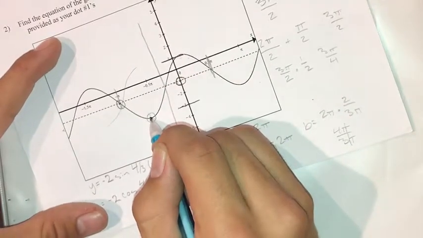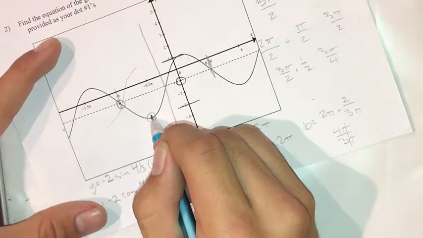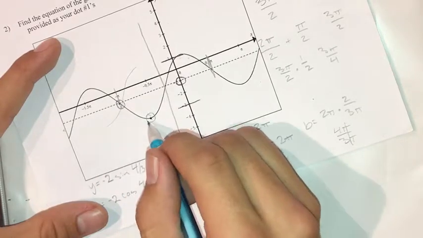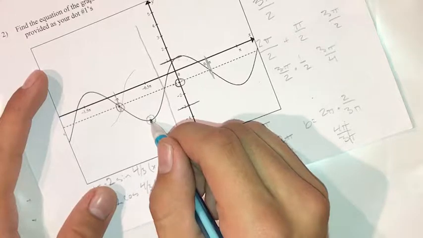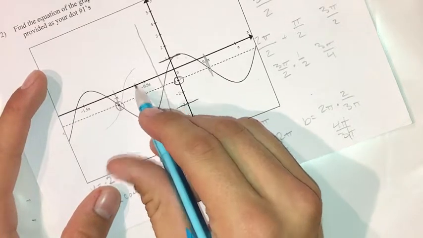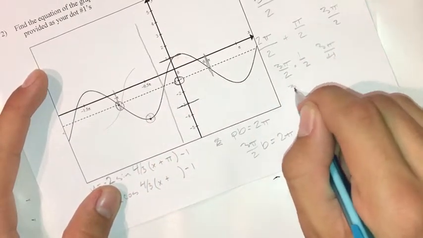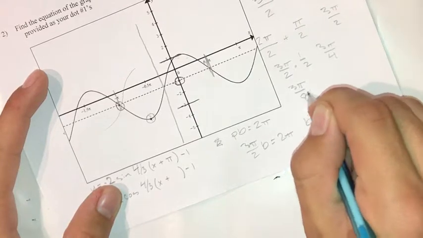So this cosine dot is at the very bottom of the half of the period here. So what we can do again is simply divide that again, and we'll get 3 pi over 8.